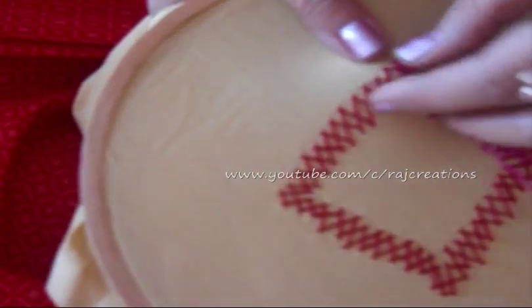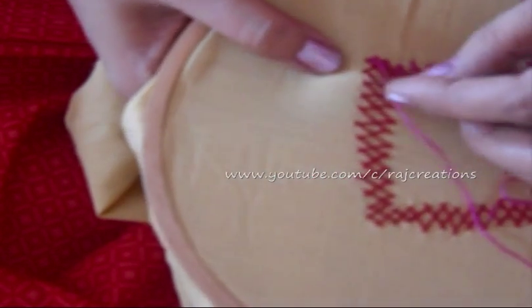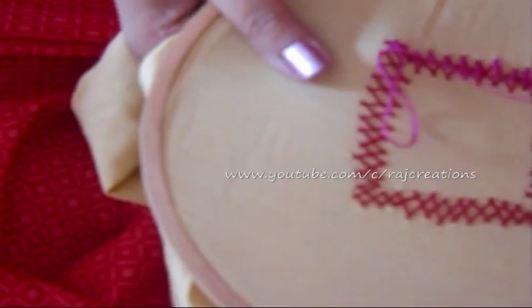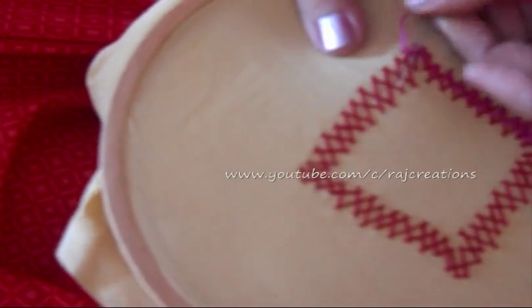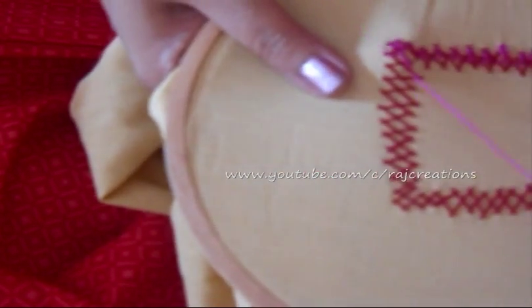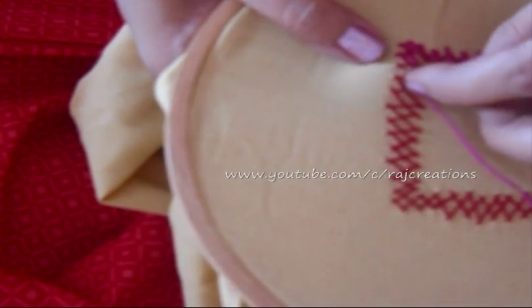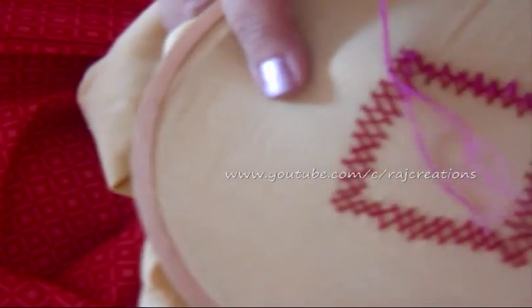As you have seen in the thumbnail pic, I have stitched stones in between them. You can also make a small square pattern or any other embroidery pattern in between the grids so that it looks very beautiful.